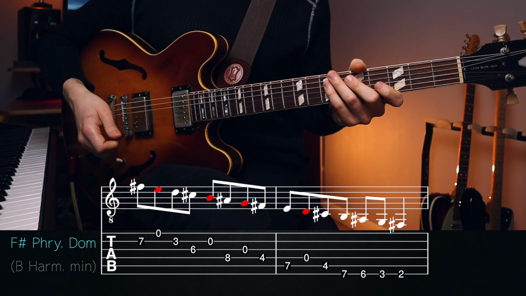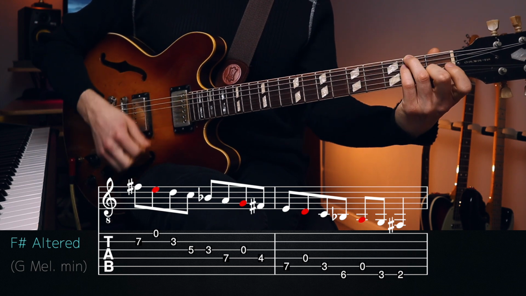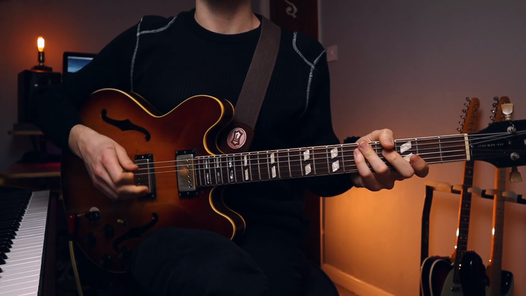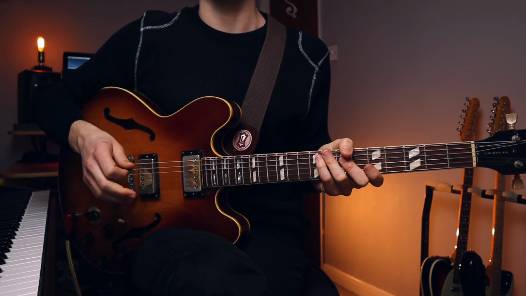The other one which works well is F sharp altered. You could also try F sharp half whole diminished, but the shape doesn't work quite as well as the E half whole diminished from earlier.